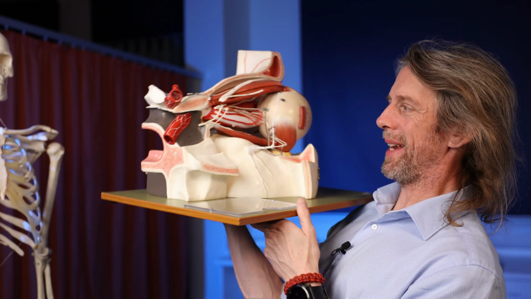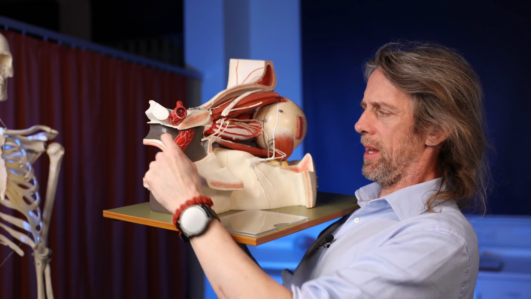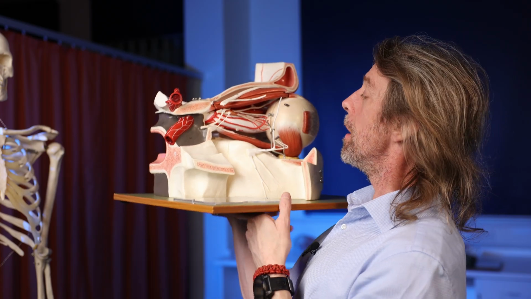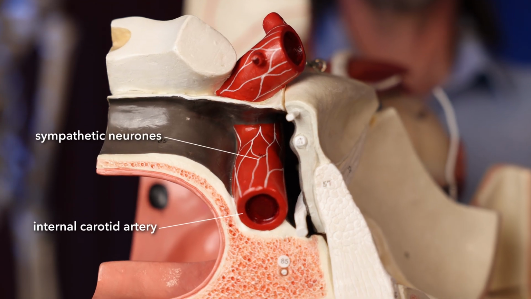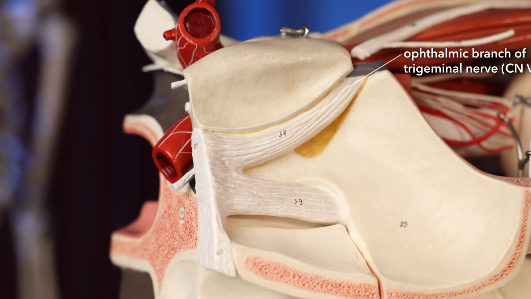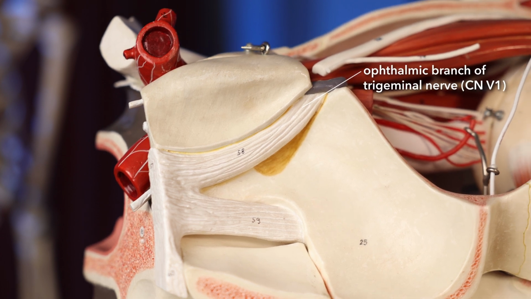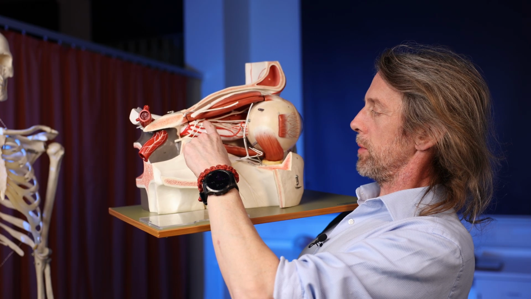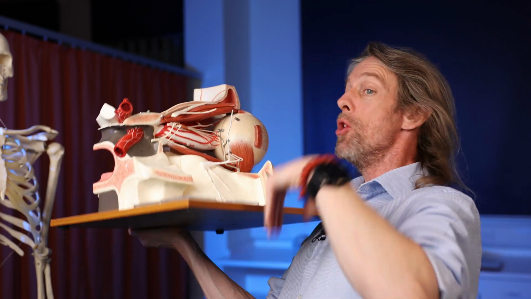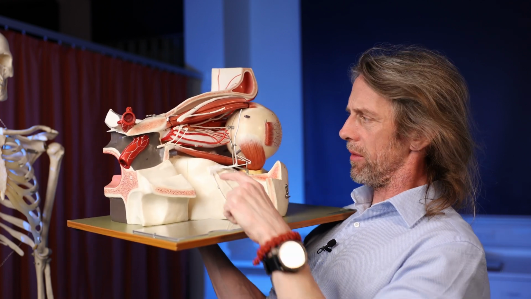Big eye model. We're almost back at the eye now. That is the internal carotid artery, and those are the sympathetic nerves covering it. There goes the ophthalmic branch of the trigeminal nerve over here. Do you remember when we looked at the pupillary dark reflex, we saw the ciliary ganglion, which is a parasympathetic ganglion. No use for that today. We don't need that. We've done all our ganglioning, thank you very much.